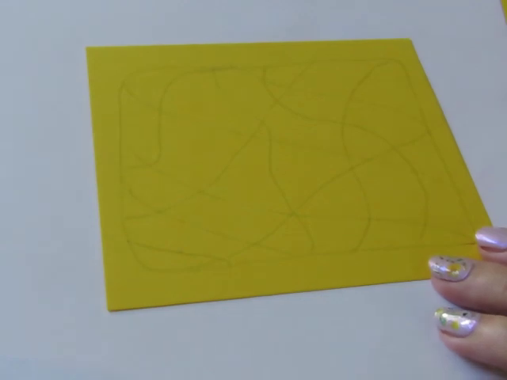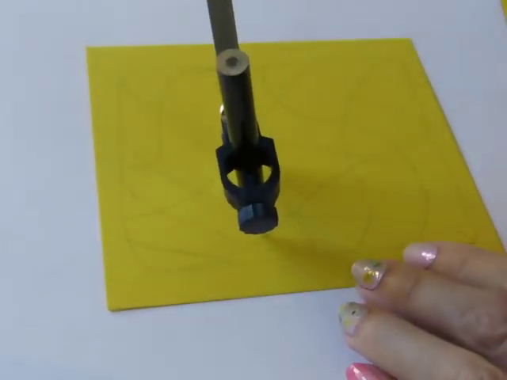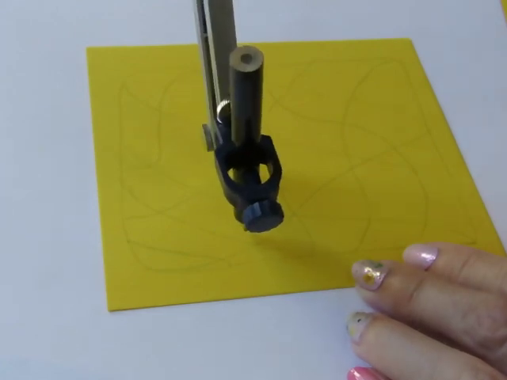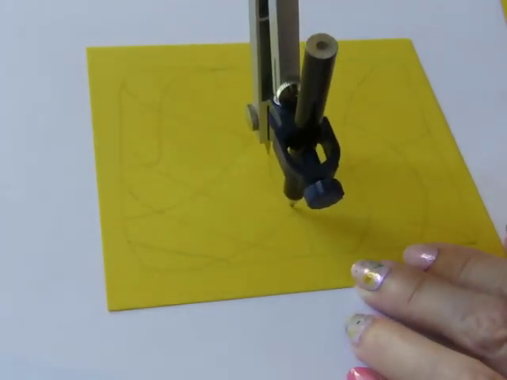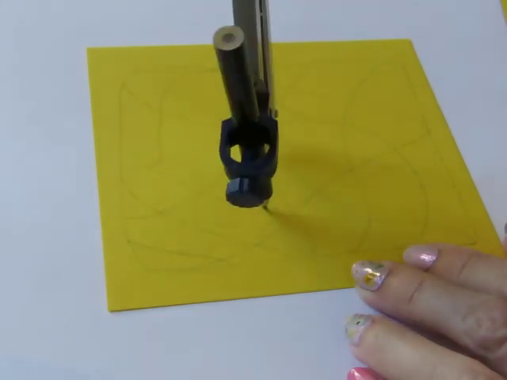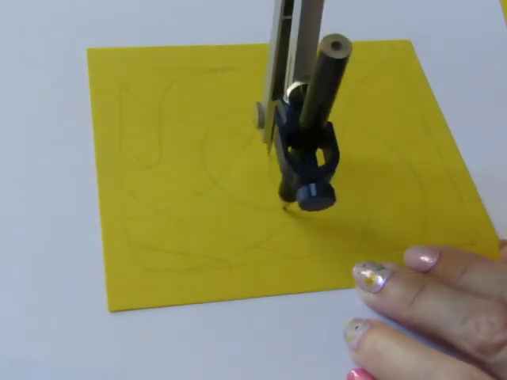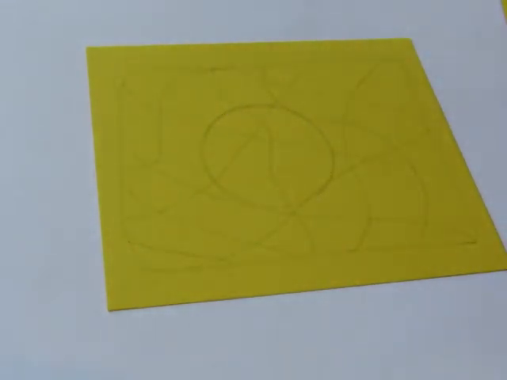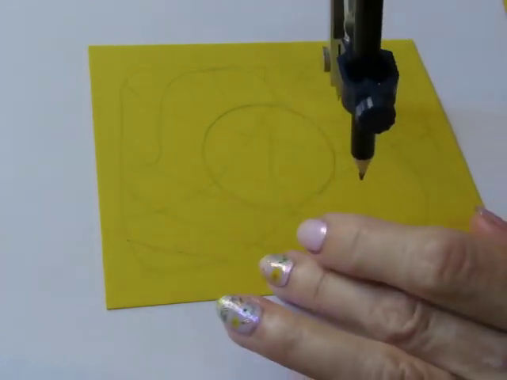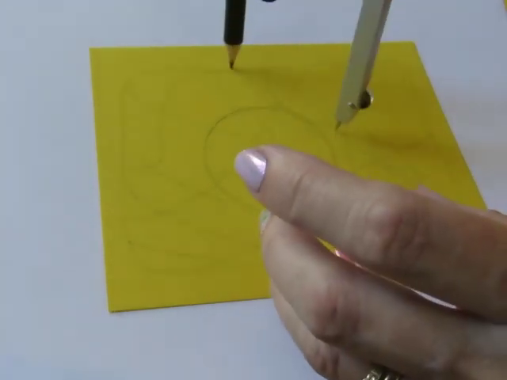Let's do it with a compass. Let's do one right in here. And maybe another one like it.